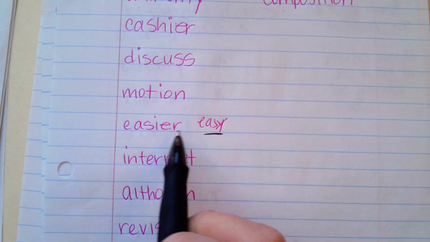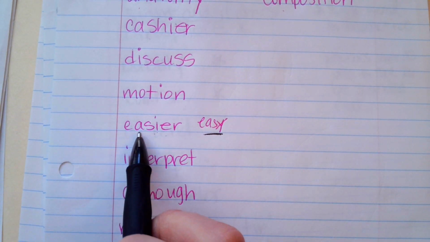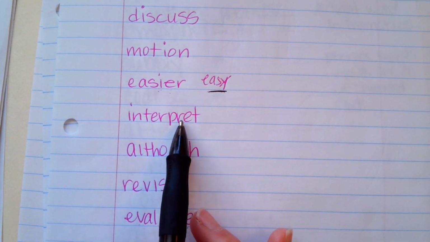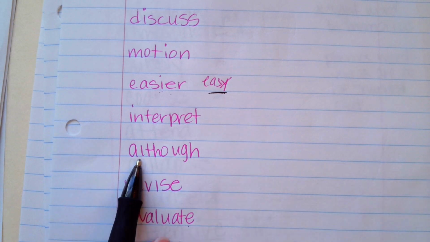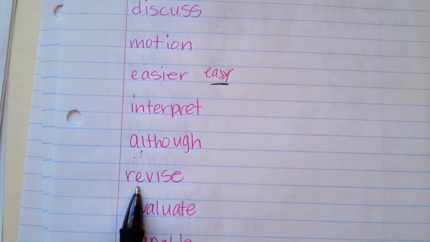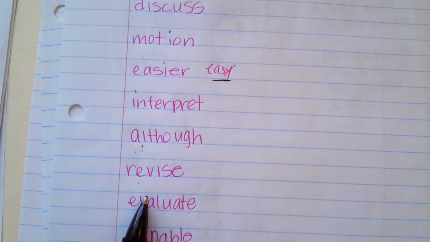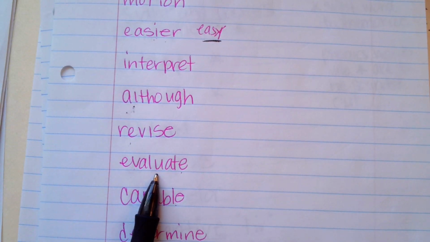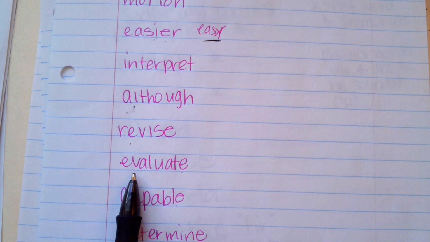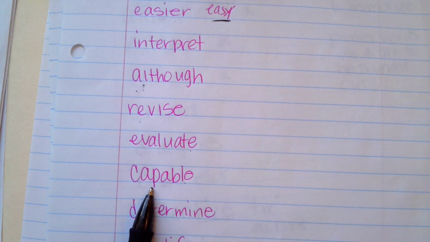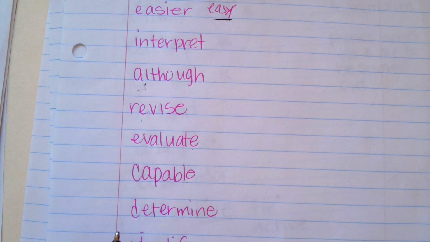This one has easy as the sight word, the root word. We change the Y to I and add ER. It becomes easier. ER makes interpret. This one's a sight word, although. The E makes the I say its name, revise. Evaluate. Almost makes sense, evaluate. LE makes ul, capable, capable.